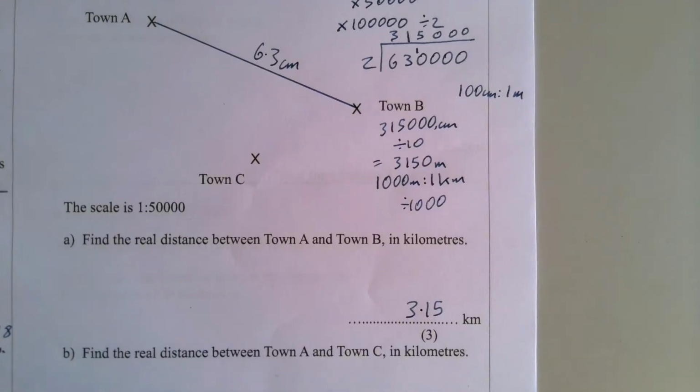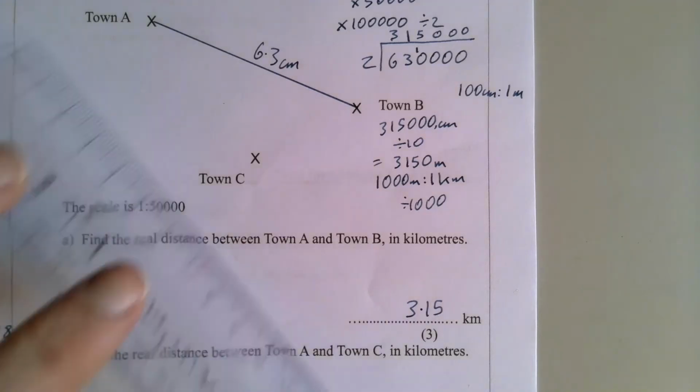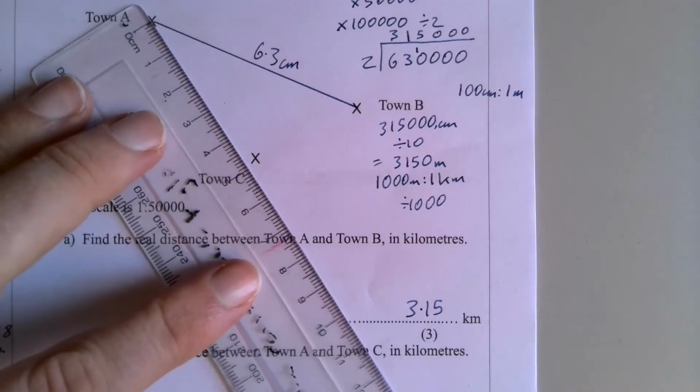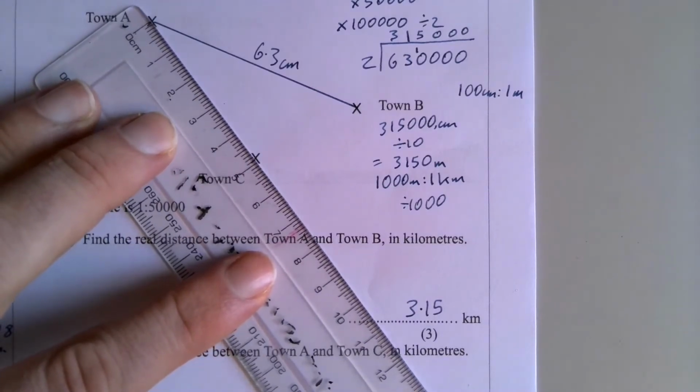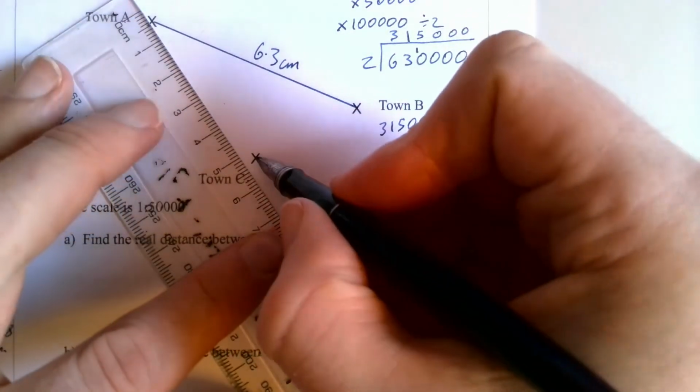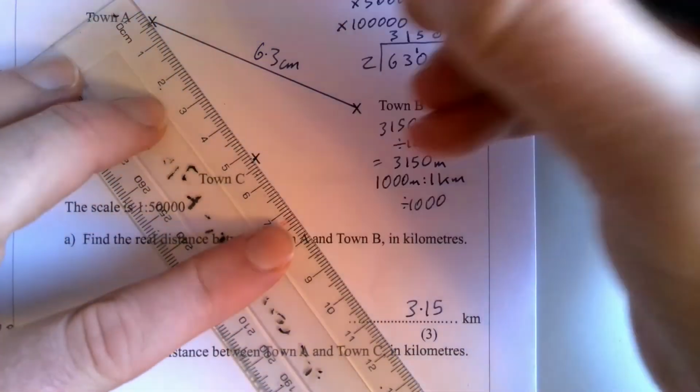The second part then is finding the real distance between town A and town C in kilometres. So now that I've done that, you can definitely pause the video and give it a go. So I got 4.9 for A to C.